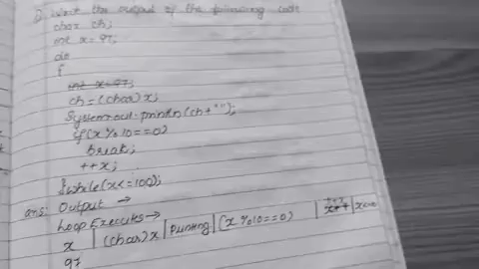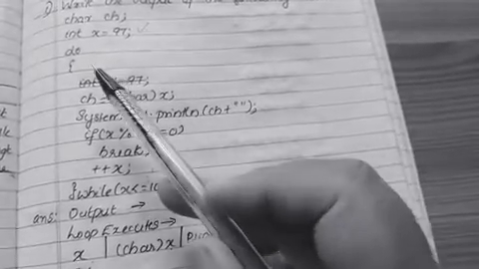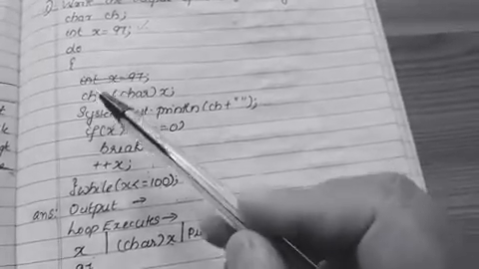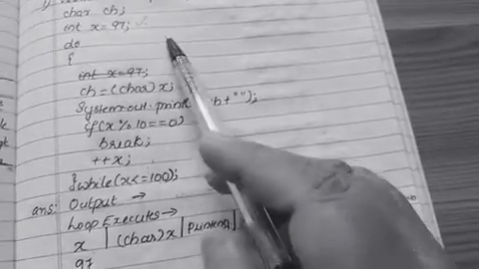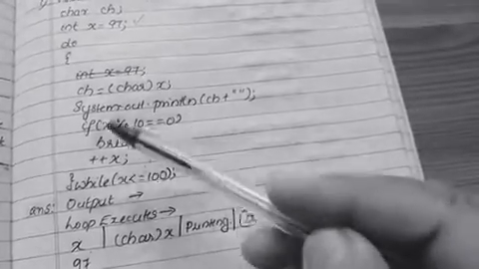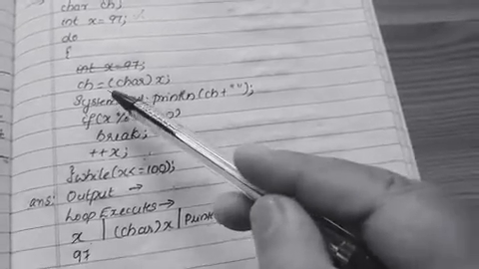Clear? So what is the next thing? Do. Then you want to do the entire block. Then we will come inside the loop. Here we are not checking any condition. Since it is a do while loop, we will just execute the block of code once. So what is inside that?